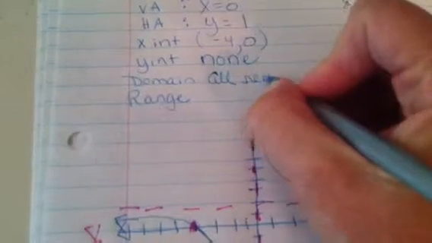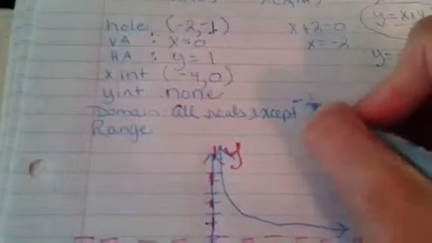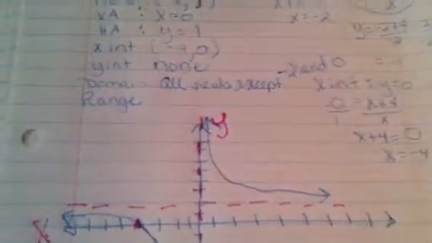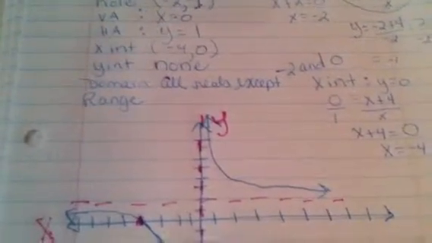The domain for this is going to be all reals except, and now I need to leave out the points of discontinuity. So that would be the x value of the hole, -2, and my vertical asymptote of 0. So those are the x values that are going to cause me domain issues.